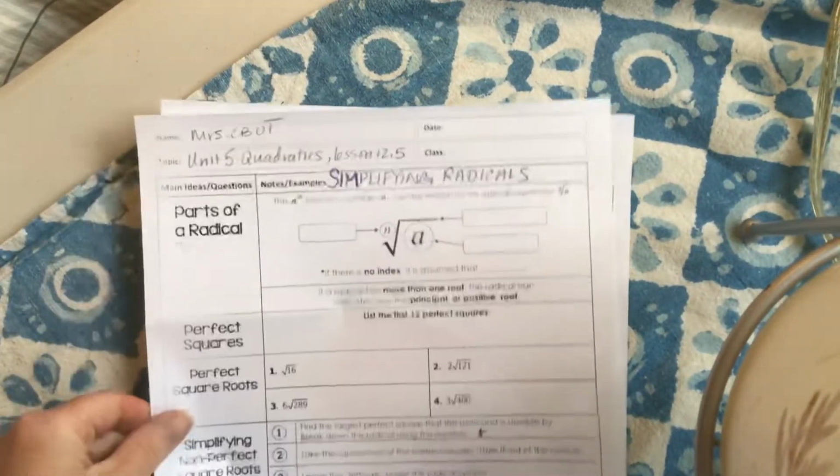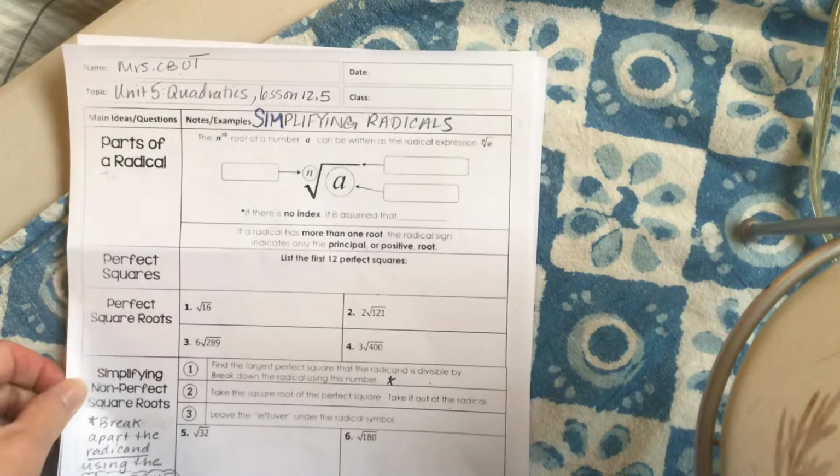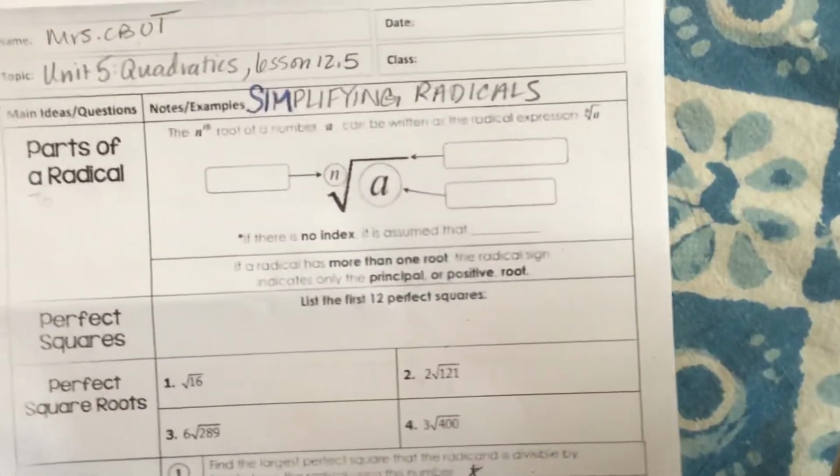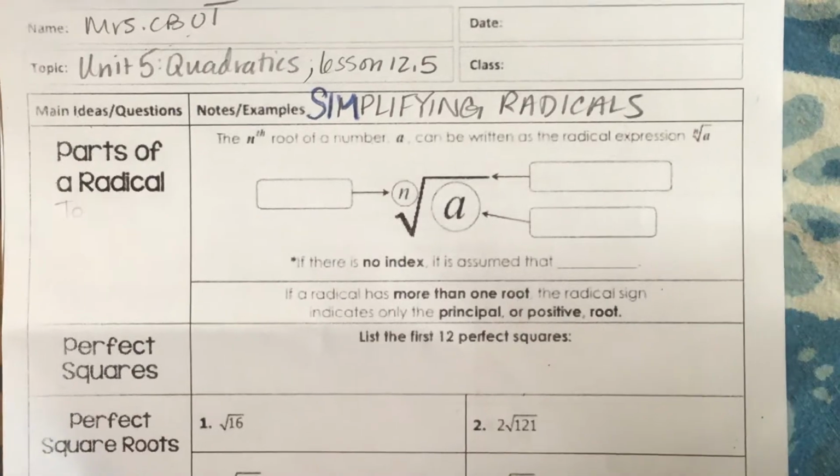Now I'm going to move on to our lesson. Sorry, it's going to be a little funky as I transition. Okay, so now here is unit 5, 12.5, and now we're going to fill out some notes together, keeping that little mini lesson in mind.